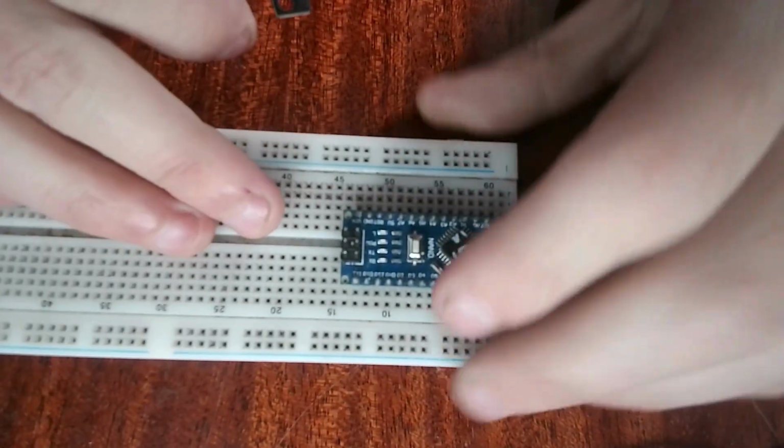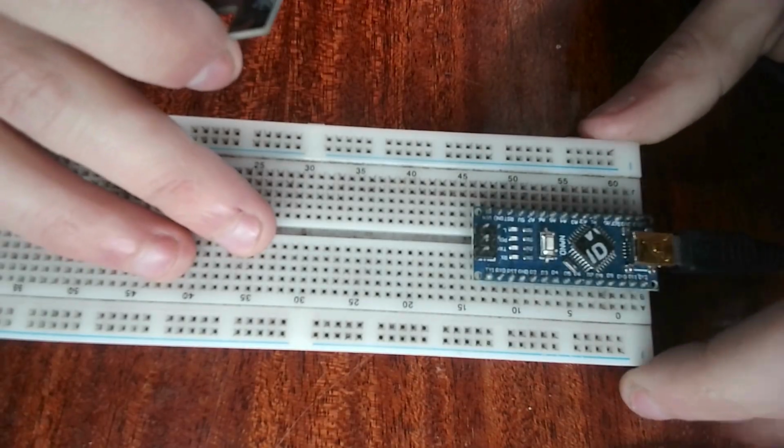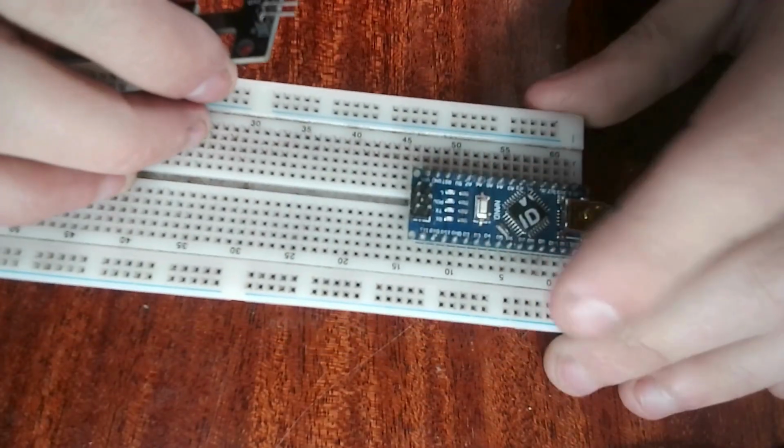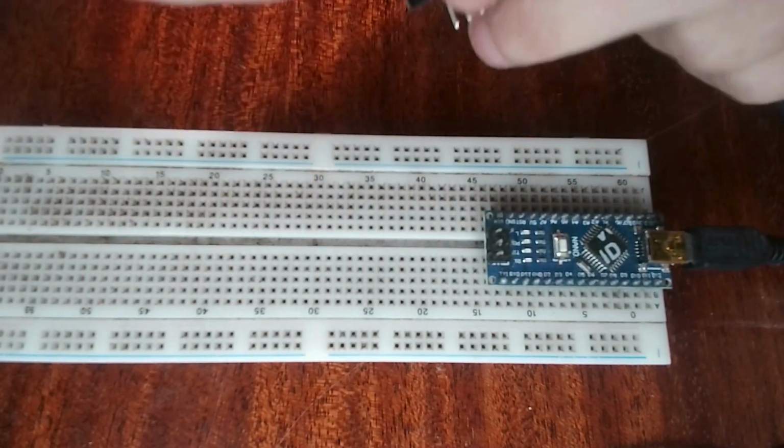Now, as you can see, I have the Arduino Nano. You can use any type of Arduino for this. You can use the Arduino Uno, Arduino Mega, anything like that. In this case, I'm just using the Arduino Nano because you can just mount it onto the board.